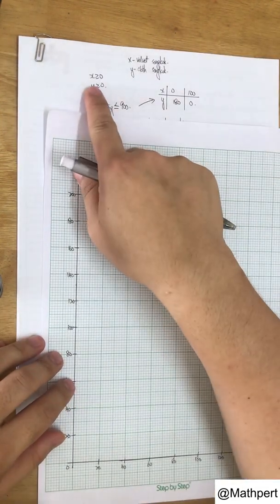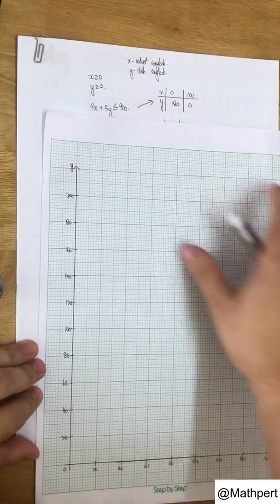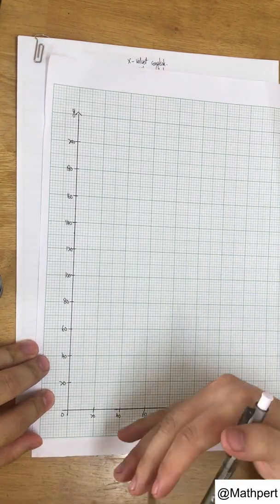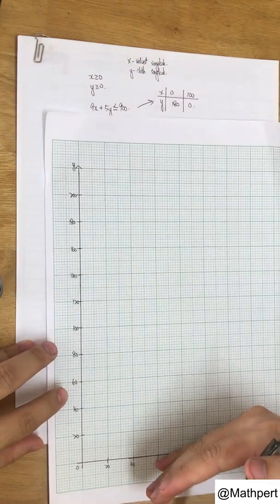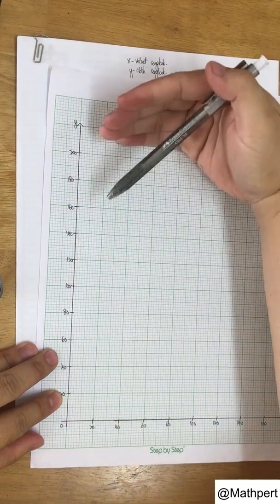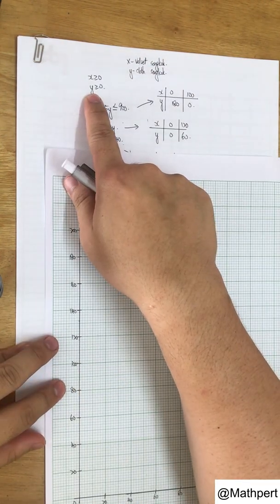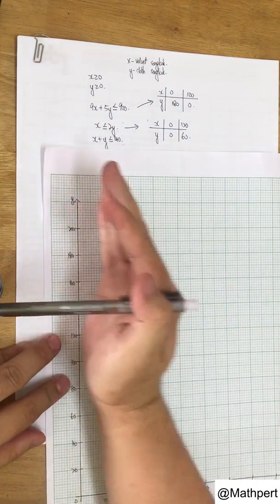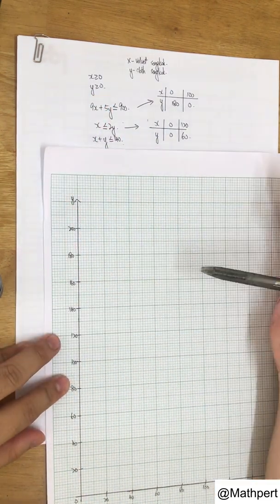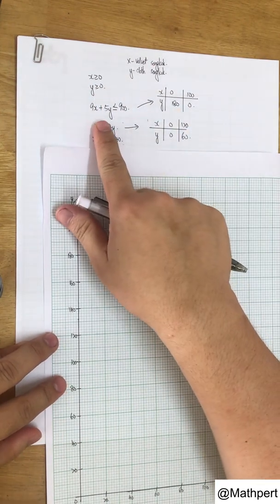Okay. First one, x greater or equals to 0, meaning positive, all positive over here. y greater or equals to 0, meaning all positive over the y-axis. So, nothing much for these two. Then after that, take a look at this one.